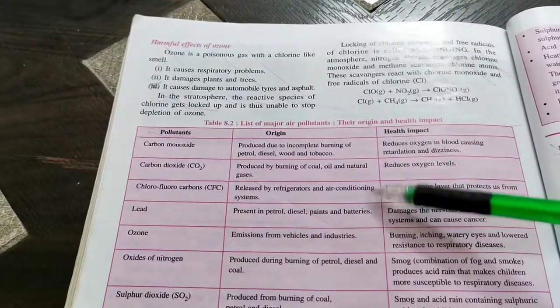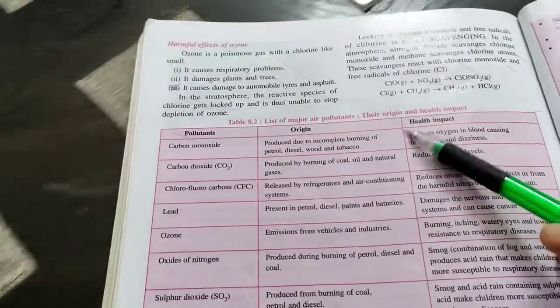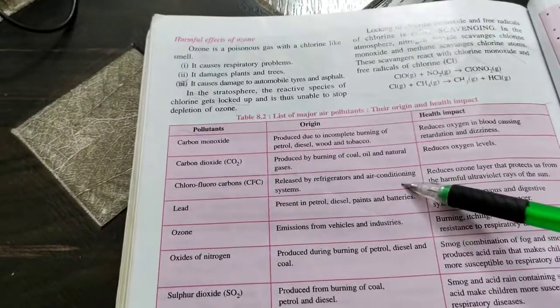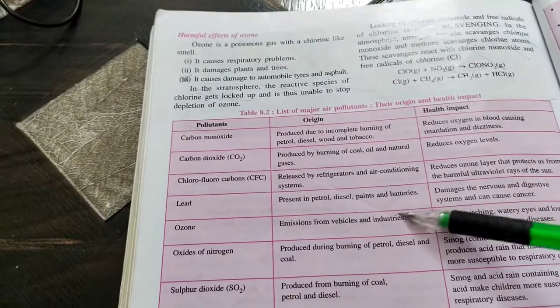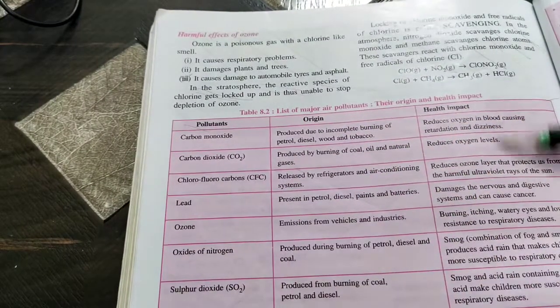This table has to be learnt. If a teacher cancels it, then that's not nice. In fact, insist that this whole chapter is cancelled from your syllabus. Go on a hunger strike or something. So we need to study the pollutants' names, their origin, and their health impact.